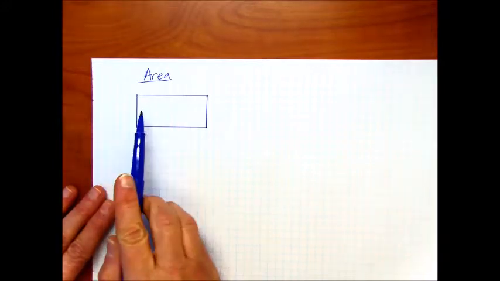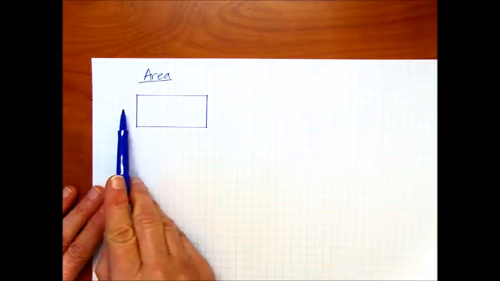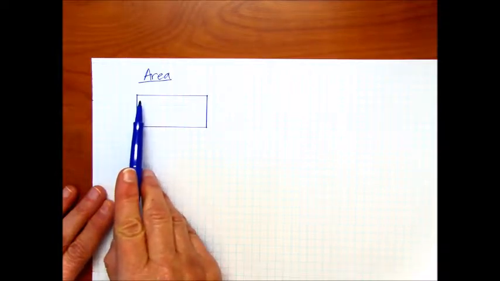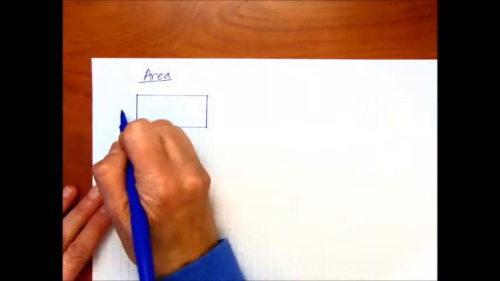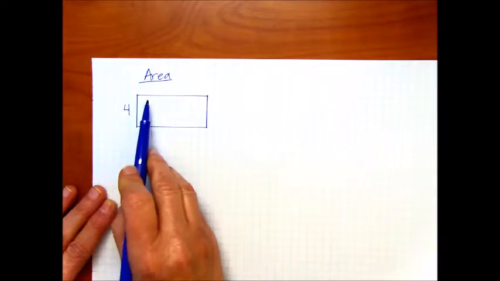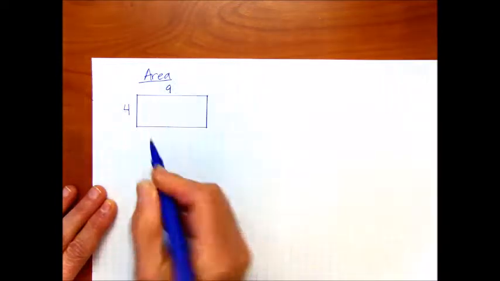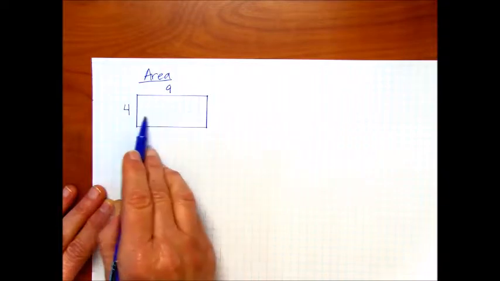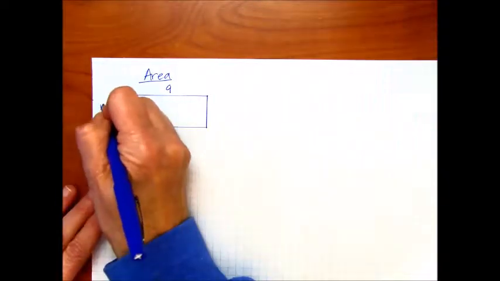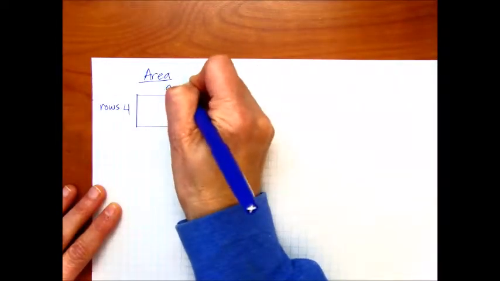So if you were to count up the squares within this rectangle, we would find the area. Let's go ahead and do that. I've got 1, 2, 3, 4. So there's 4 parts going down here from top to bottom. And 1, 2, 3, 4, 5, 6, 7, 8, 9. And notice that there's 9 in each row. So these are my rows. I've got 4 rows, and I've got 9 columns.